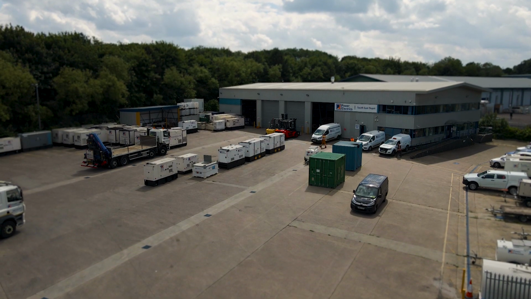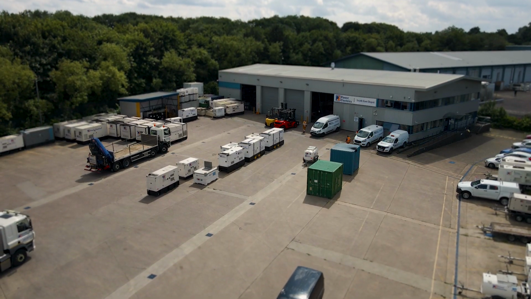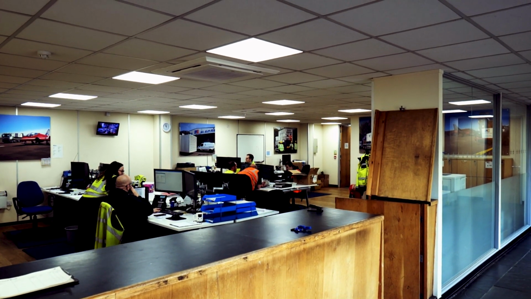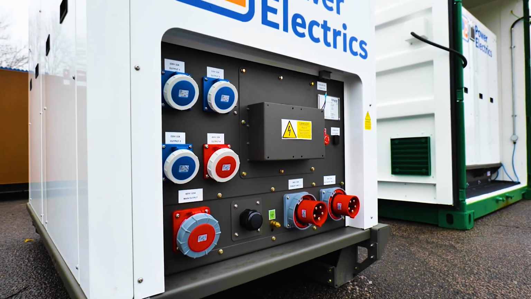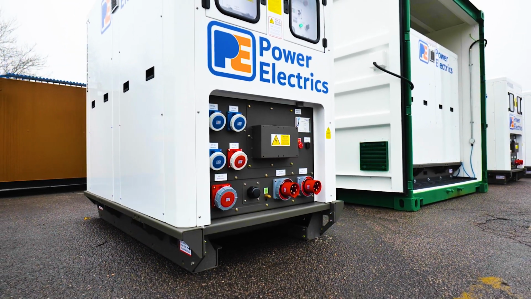At Power Electrics, we like to keep our customers in the loop from start to finish. To do so, we often end up using terminology specific to temporary power production. Here is a guide to explain some of the words and phrases you might hear in the generator industry.